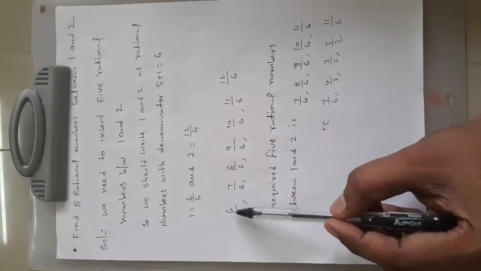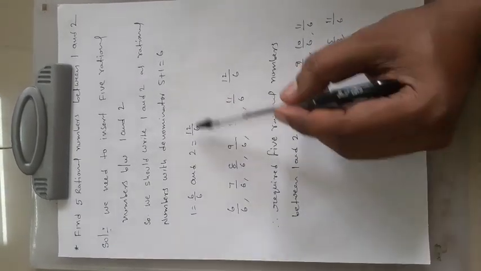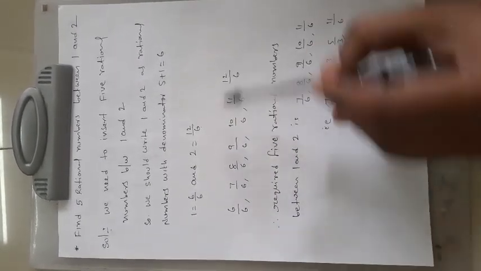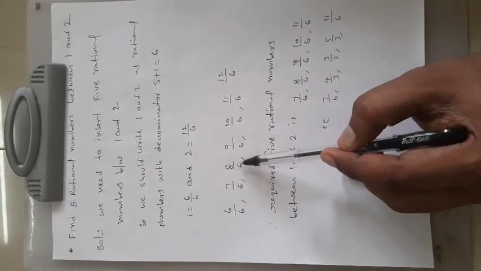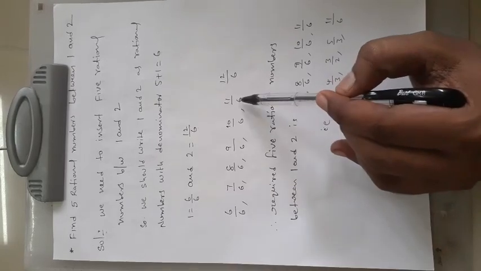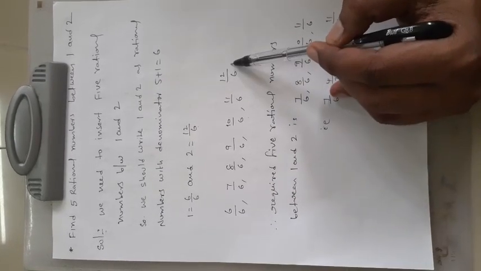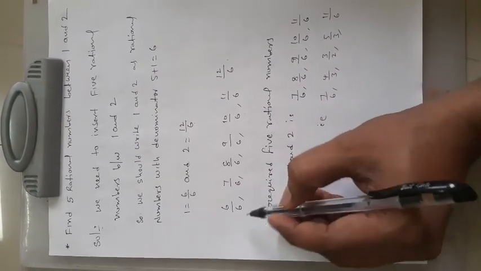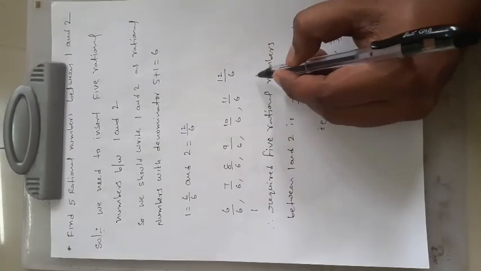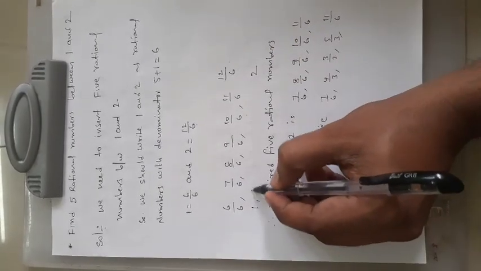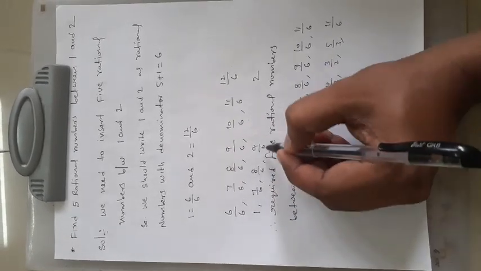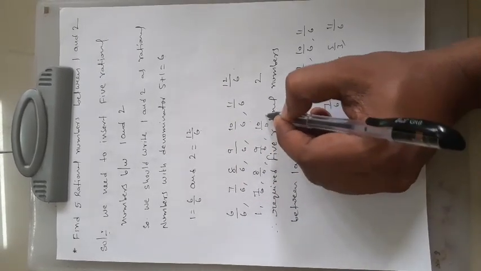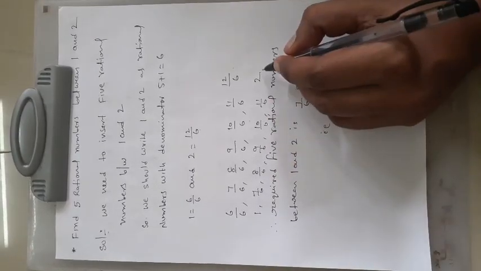Now write here: this 1 can be written as 6 by 6, and this 2 can be written as 12 by 6. Between these two we need to insert. After 6, what number will come? 7 by 6, 8 by 6, 9 by 6, 10 by 6, 11 by 6. Next is 12 by 6. 6 by 6 is nothing but 1, and 12 by 6 is nothing but 2. Now we can write 7 by 6, 8 by 6, 9 by 6, 10 by 6, 11 by 6. Now the next one is 2.